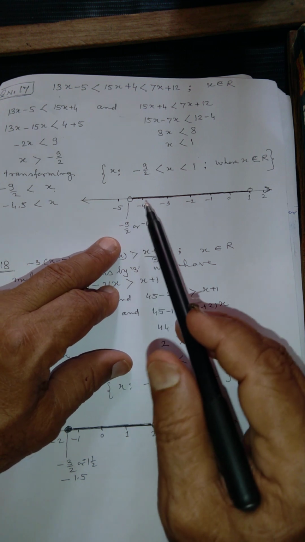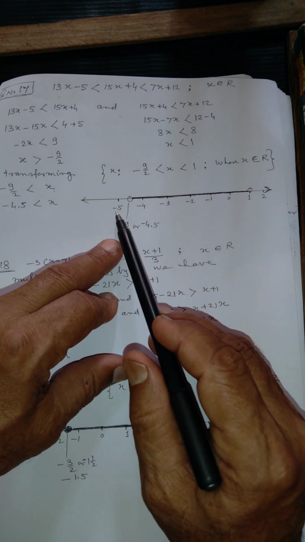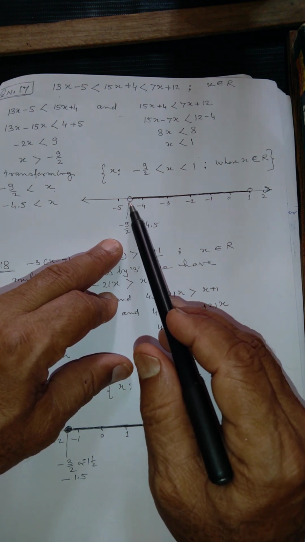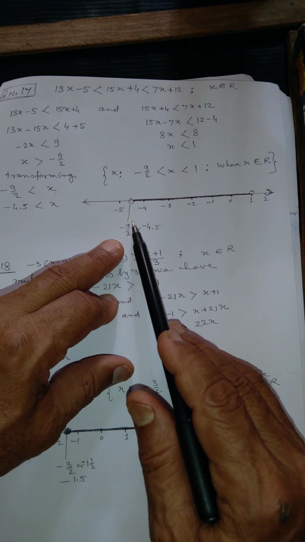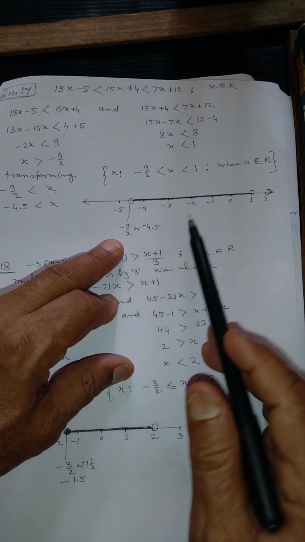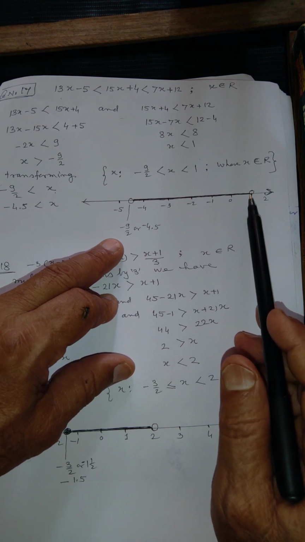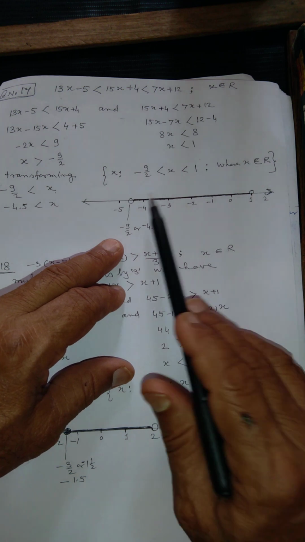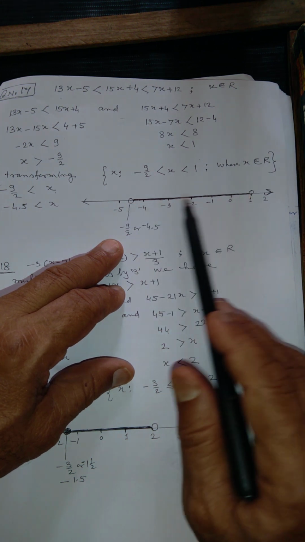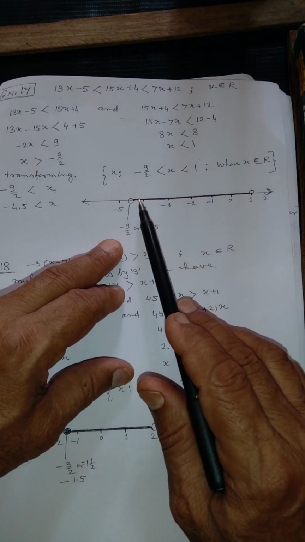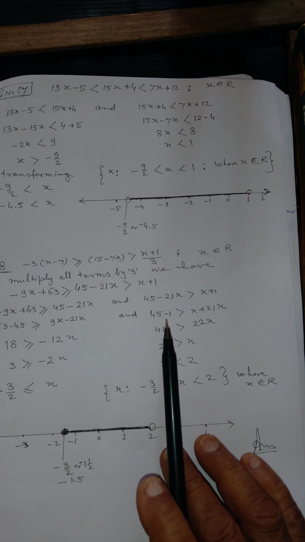On the number line graph, you see minus 9 by 2 will come in between minus 4 and minus 5, and only a blank circle has been drawn. Here I have written minus 9 by 2 or minus 4.5. On the right hand side, you see 1 has been circled, but that is also a blank or open circle. The line has been drawn from this point to this point in order to represent the solution set of question number 17. Now proceed to question number 18.